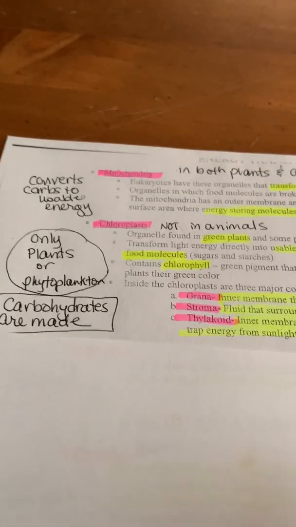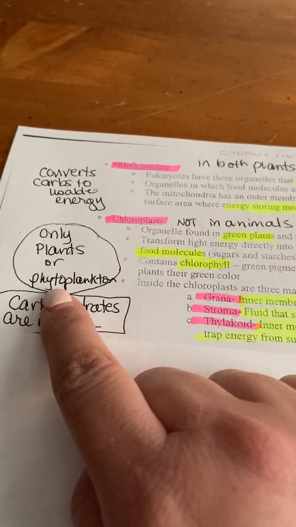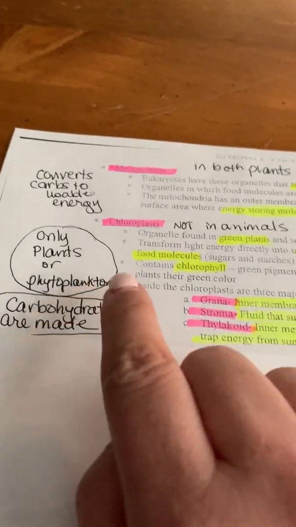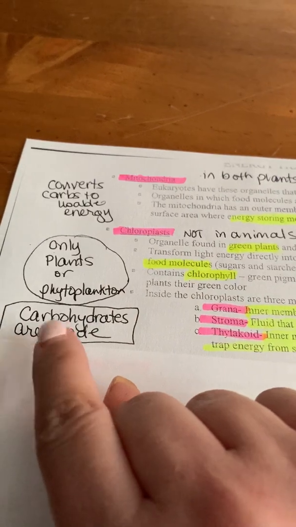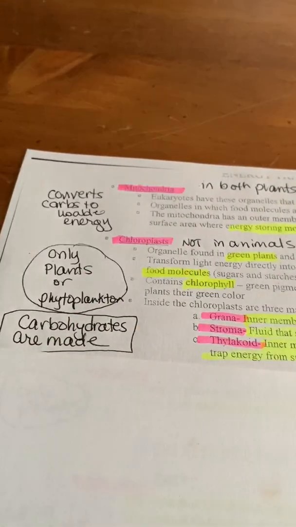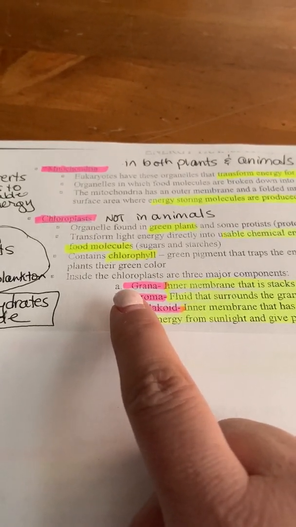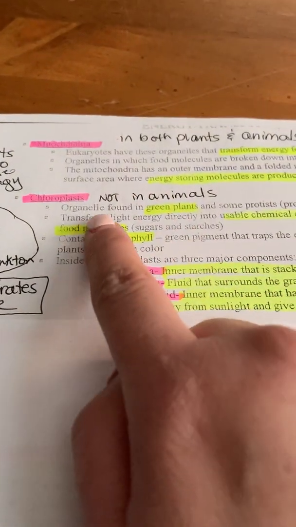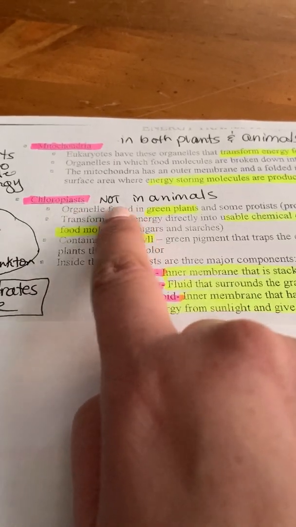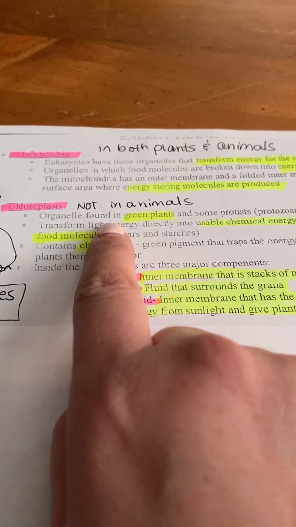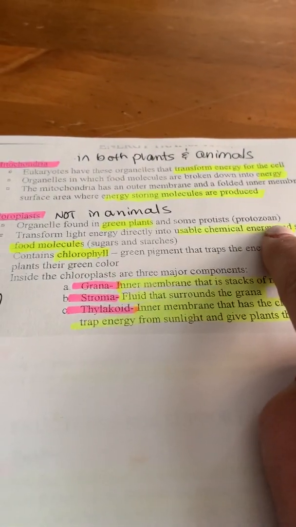All right, the next one's really important because it's only found in plants and some things called phytoplankton. So if you know Plankton from SpongeBob, that's a phytoplankton. He's green because he has chloroplasts in him. This is where carbohydrates are made. Okay, so those sugars and those starches. So carbohydrates. Chlorophyll, again, chloroplasts are not in animals. Organelles found in green plants and some protists called protozoans.